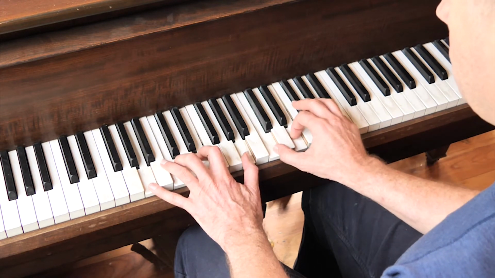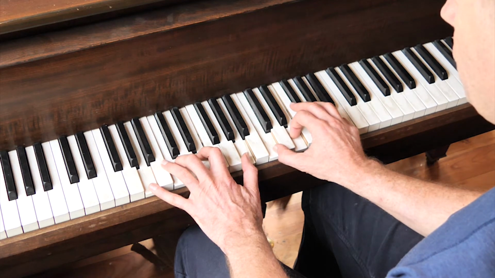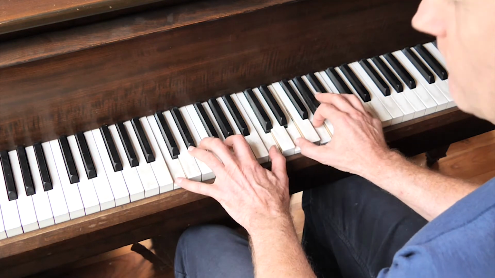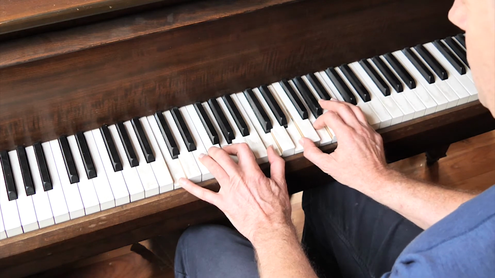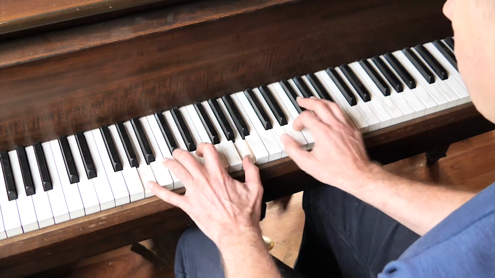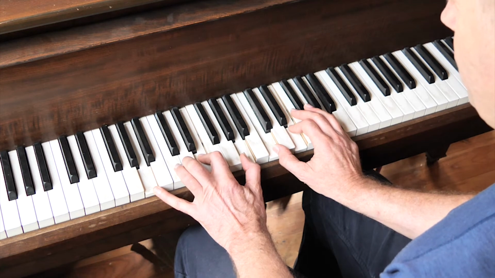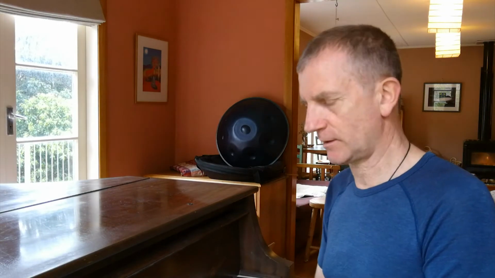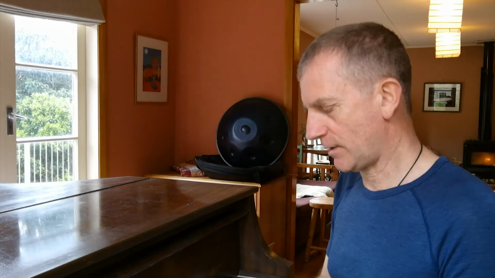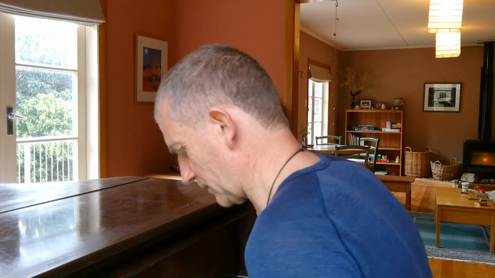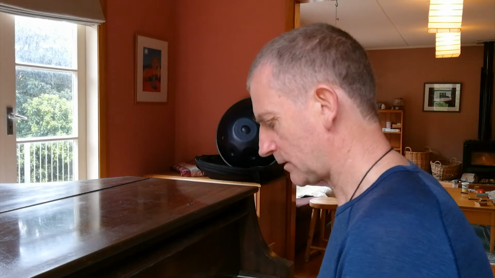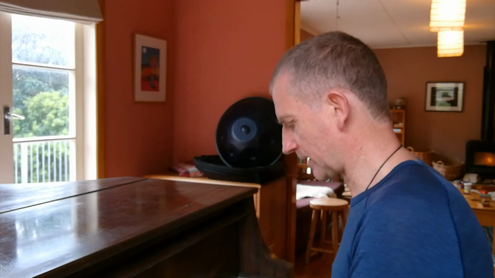So there's C, and the relative minor is A minor. And we can incorporate A minor into our 1-4-5-1 sequence. Anytime we like, we can just swap over C for A minor to bring that more inward quality, the more melancholic quality to the music. So let's play another piece up here, just to see what that sounds like.